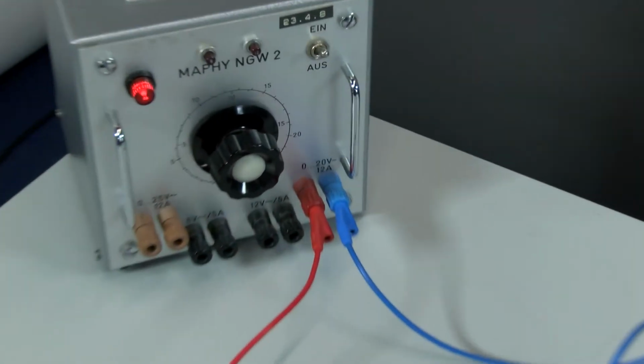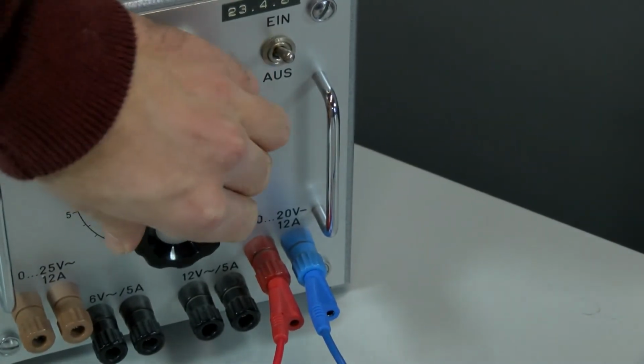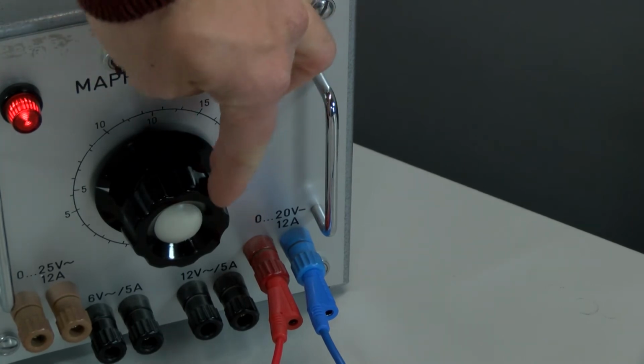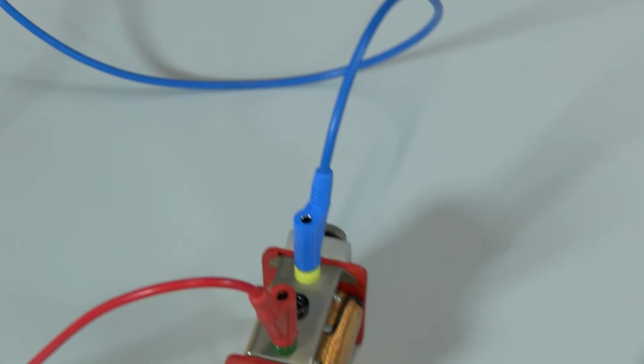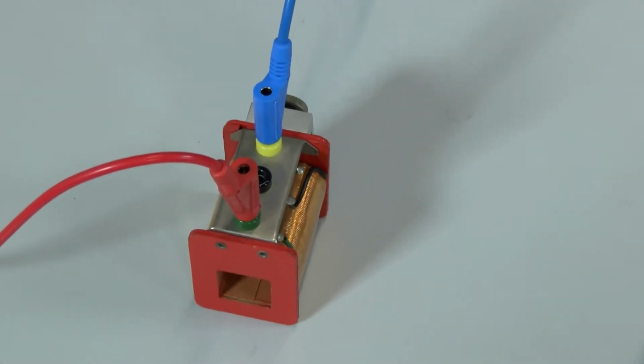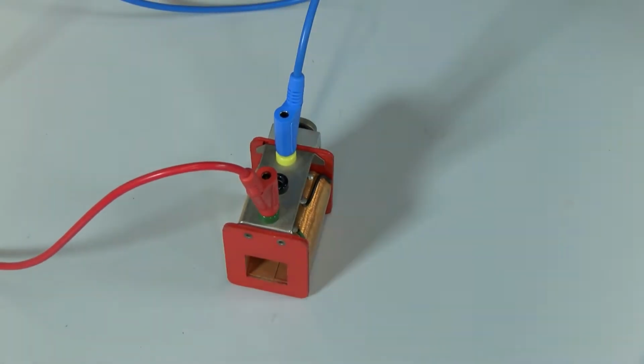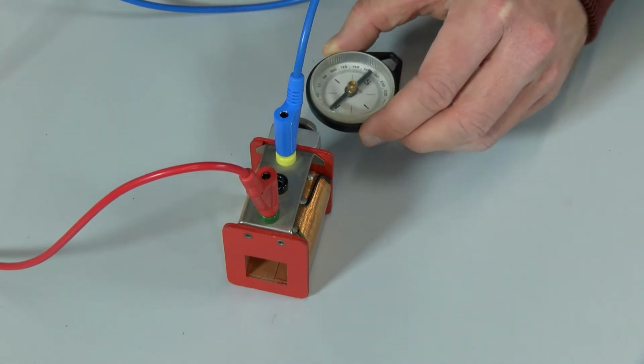On the left side there is a coil that is connected to a power supply unit. If we switch on the power supply and we increase the voltage, current flows through the coil. Now we can examine the magnetic field around the coil with a compass here too.